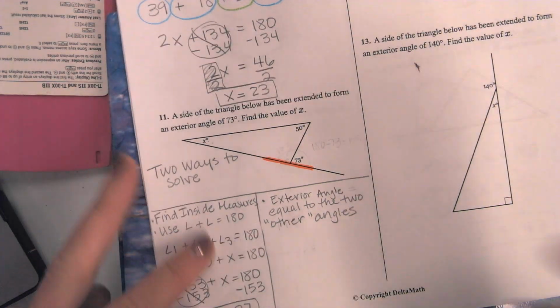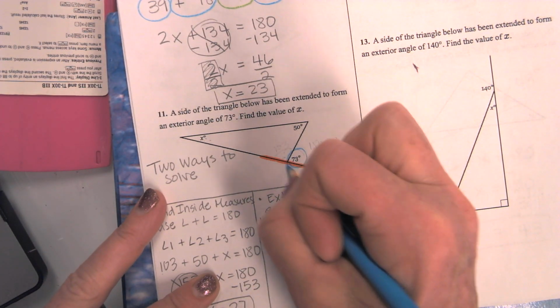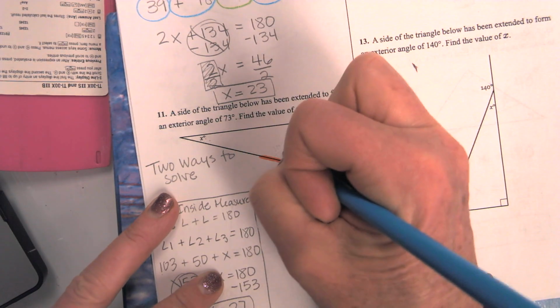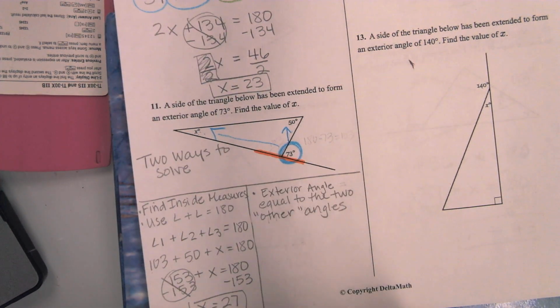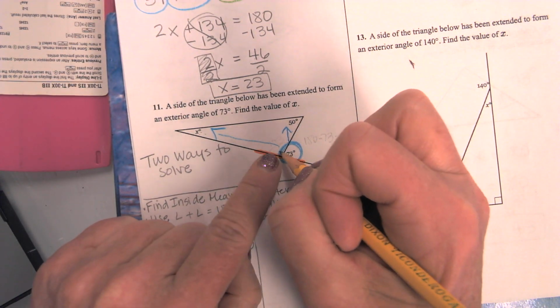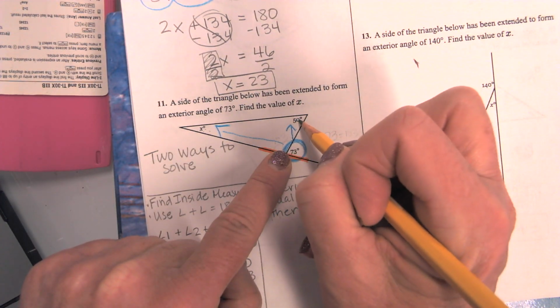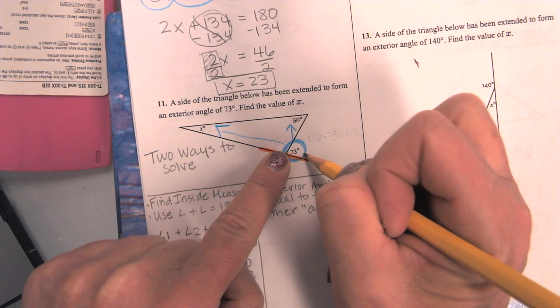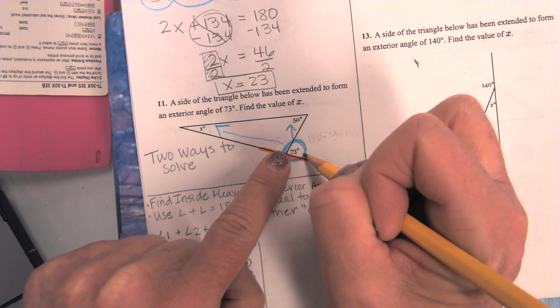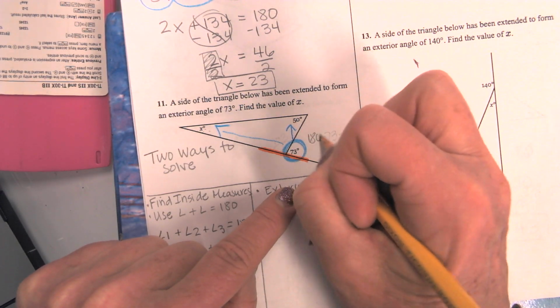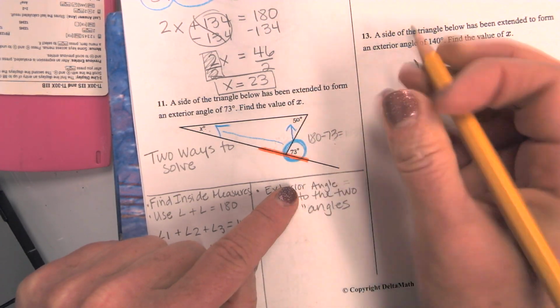The cool thing about exterior angles, this one, 73, is the same measure as these two together. So you have to think about it: this 50 plus this x has to equal 73. Uh-oh, I just realized that 180 minus 73 was not 103.